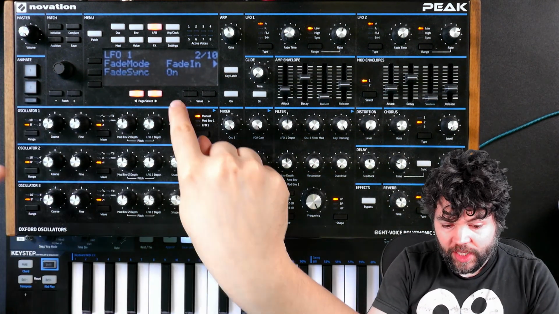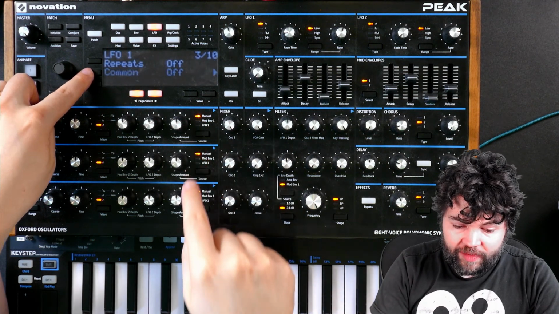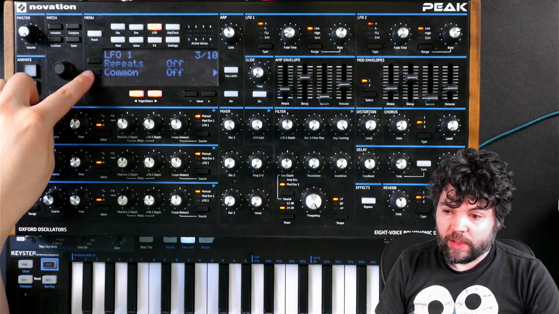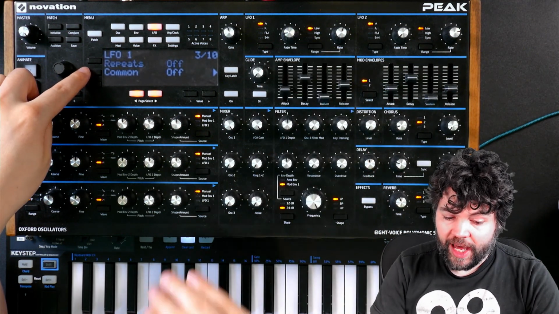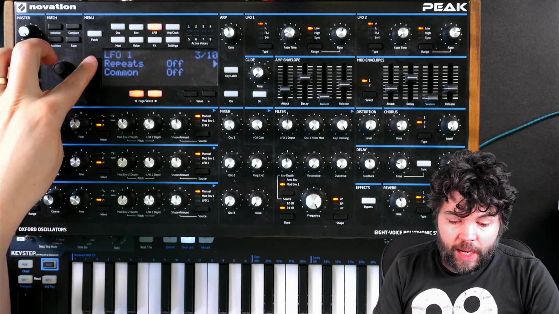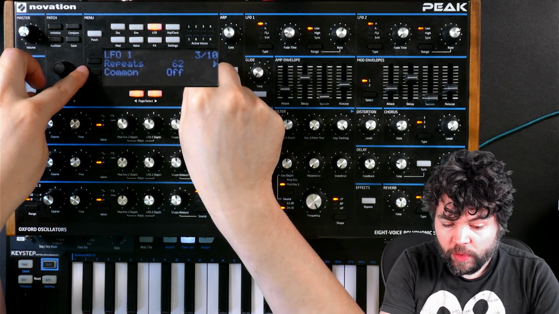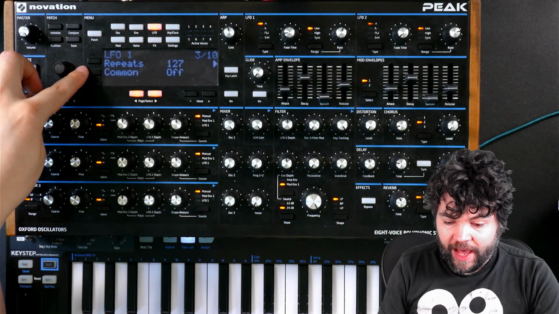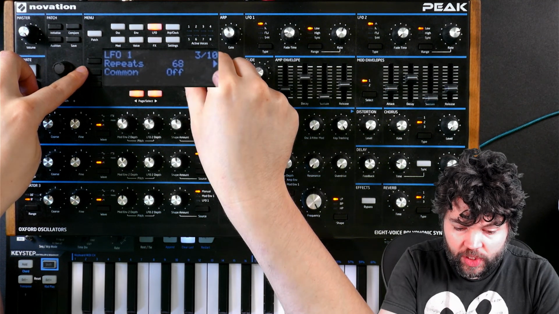Fade sync means key syncing the phase. It doesn't really matter to us in this case. We have an option to make the LFOs common, which means that the LFOs across all the voices will match, so they'll behave like global LFOs, of which there are 2. And we have repeat. This is the thing that interests me the most.